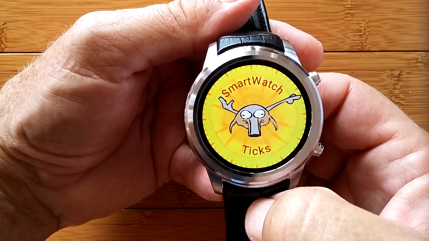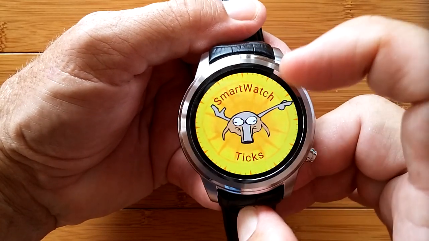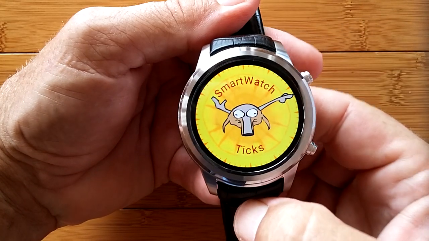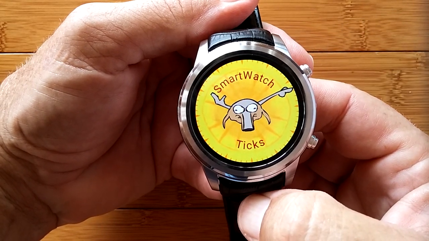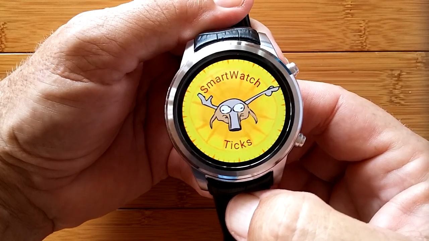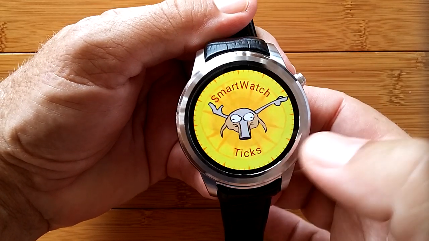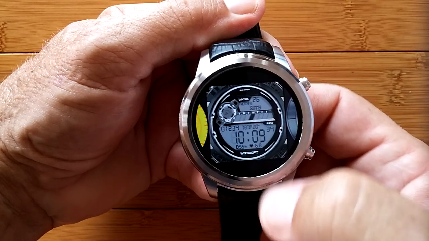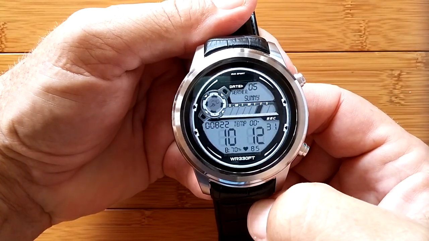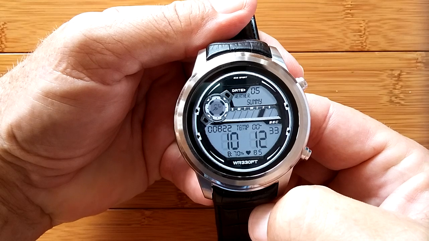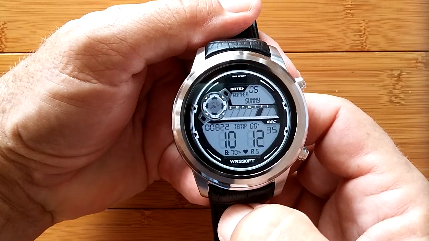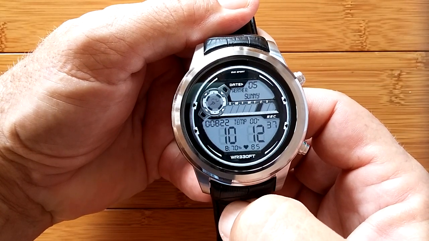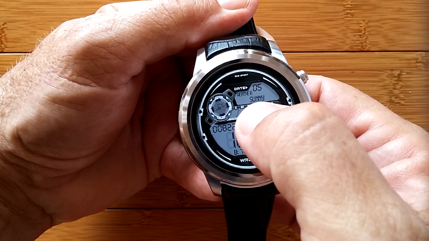Aw, smartwatch ticks. I love it when we have watches that talk about our channel. You can feel me, can't you, huh? Smartwatch ticks. Thank you. Here's a digital watch represented on a digital watch with a nice twirling little thing going on. That's a good display. It's got a lot of information on it.